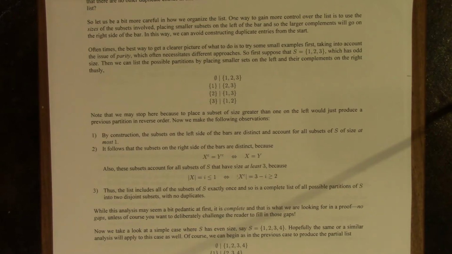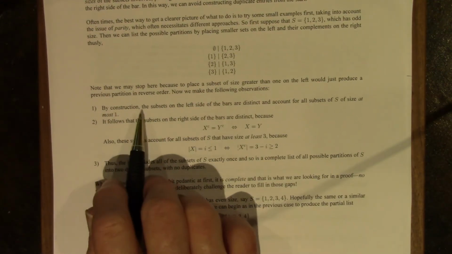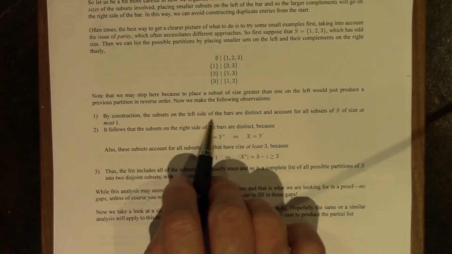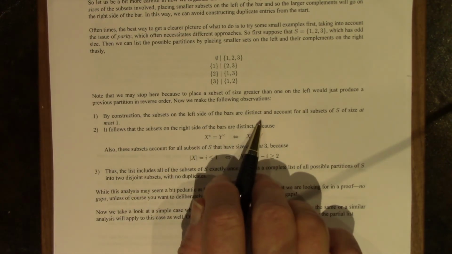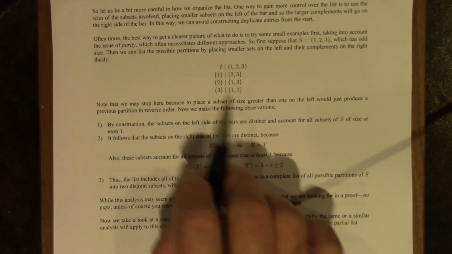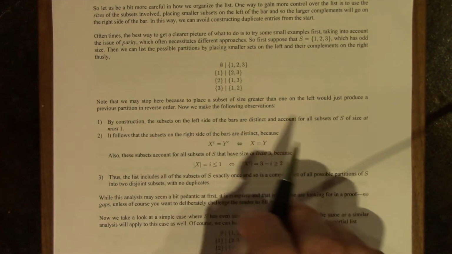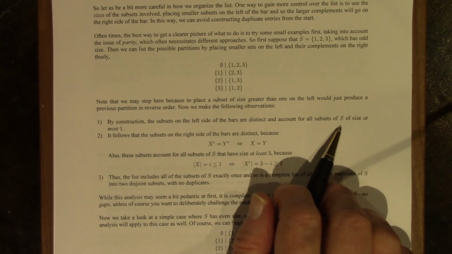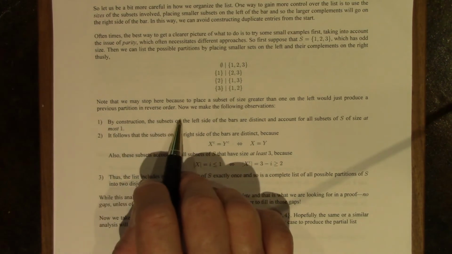We have all the sets of size 0 and 1 on the left, and all the sets of size 2 and 3 are on the right. So we write down carefully our observations. By construction, the subsets on the left side of the bars are distinct because we did it that way. We built this list on the left. And they account for all subsets of S of size at most 1.